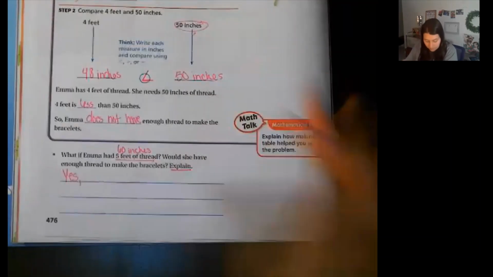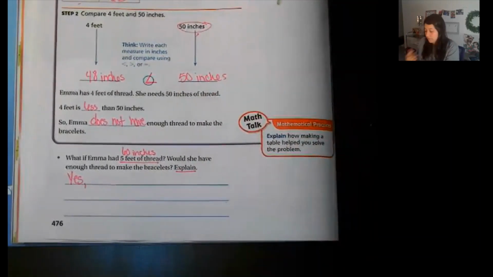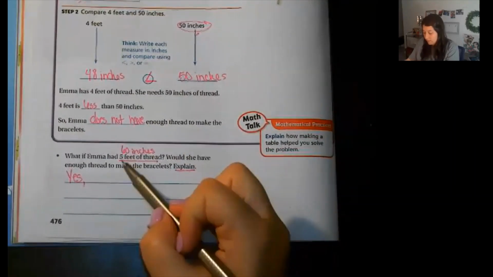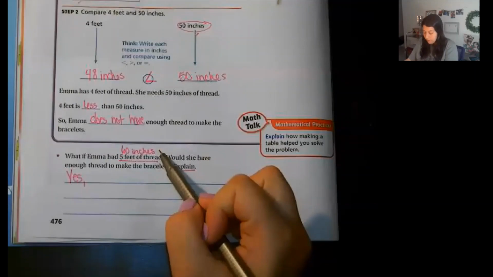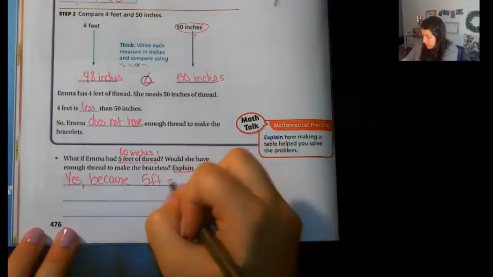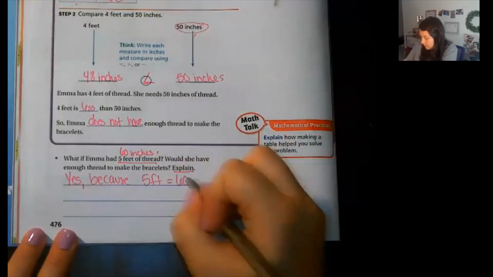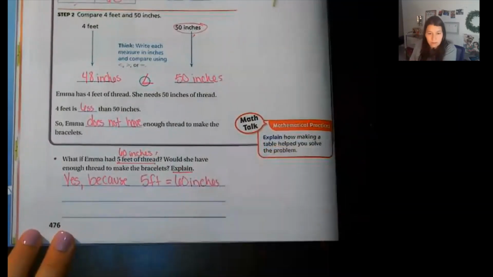And then we got to make sure we do the explain part. That explain part is very important, okay? So we explain it just as we figured it out. So yes, because 5 feet is the same thing as 60 inches.